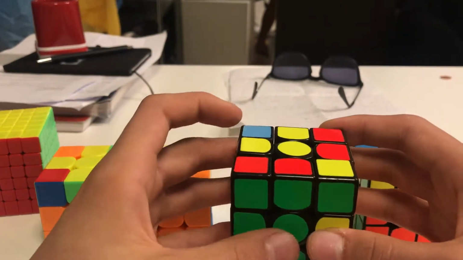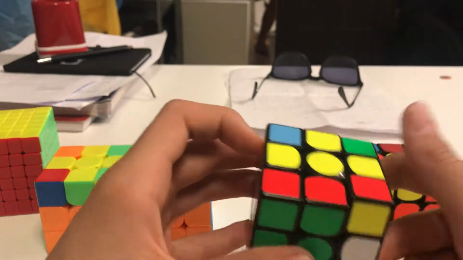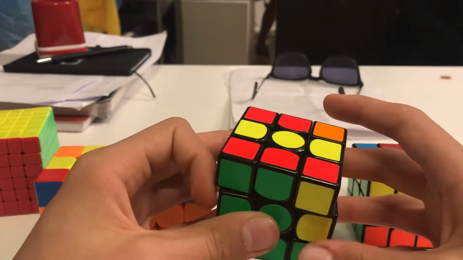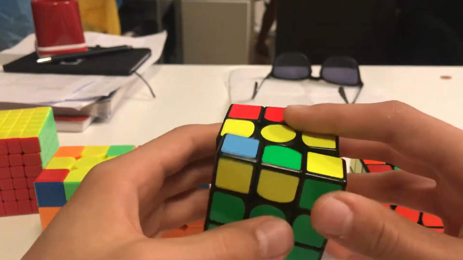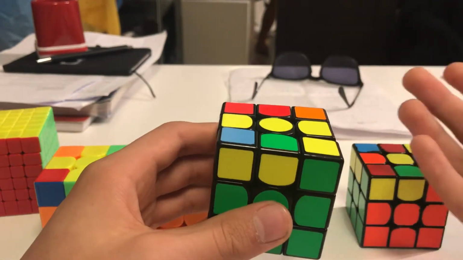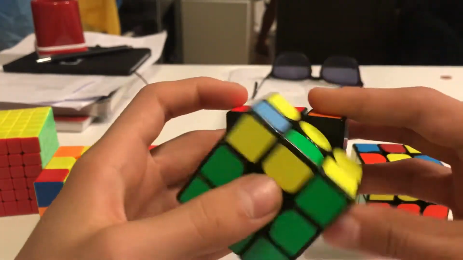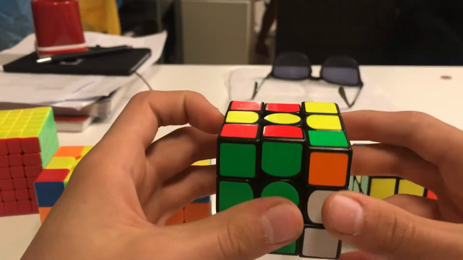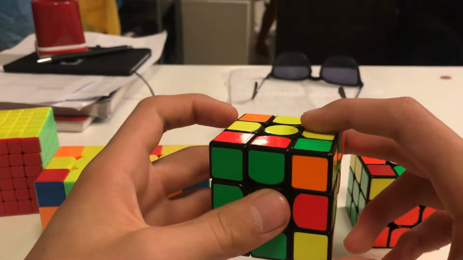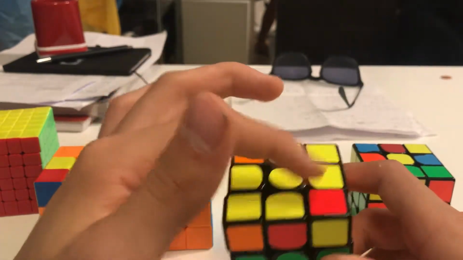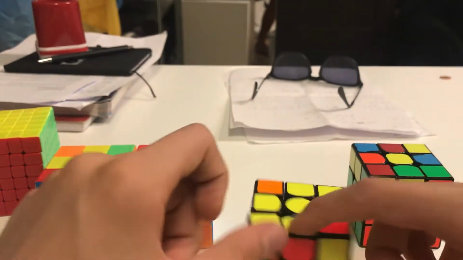So you do clockwise, lights on, roof to the left, lights off, roof to the right, and clock counterclockwise. And then now you have a line and you repeat the same thing. So clock clockwise, lights on, roof to the left, lights off, roof to the right, and clock counterclockwise. And now you have a cross on top. So the step is done.